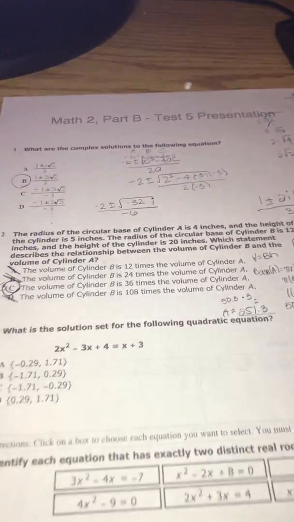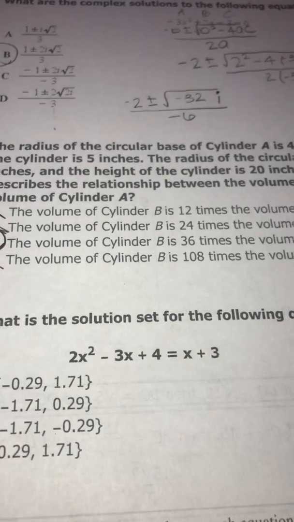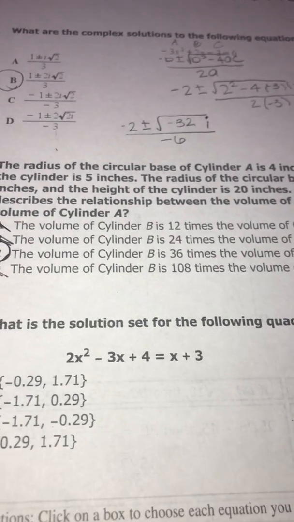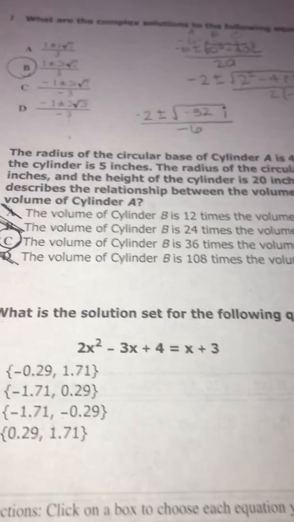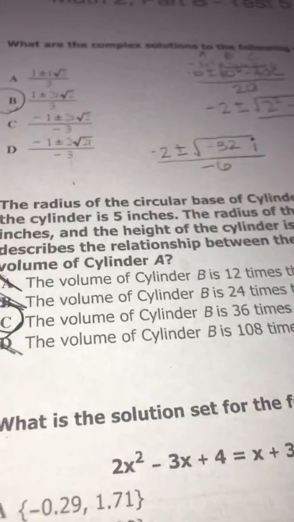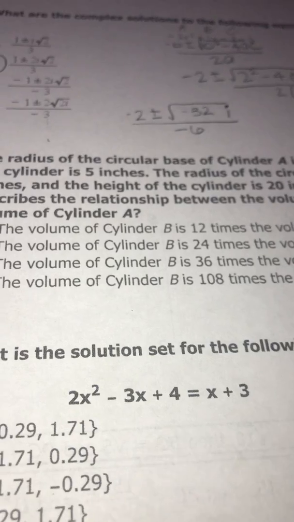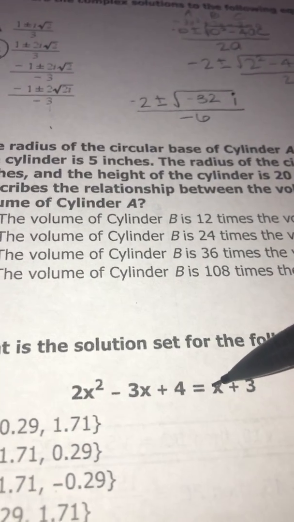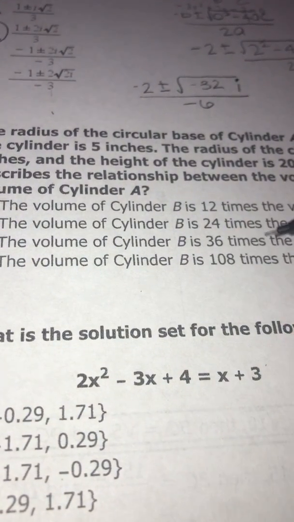Okay, number 3 says, what is the solution set for the following quadratic equation? And we have 2x squared minus 3x plus 4 equals x plus 3. So what we're going to have to do here to start is to set it equal to 0. And to do that, we're going to have to move this x and this 3 over to this side.